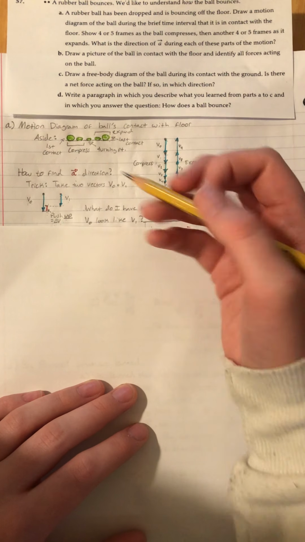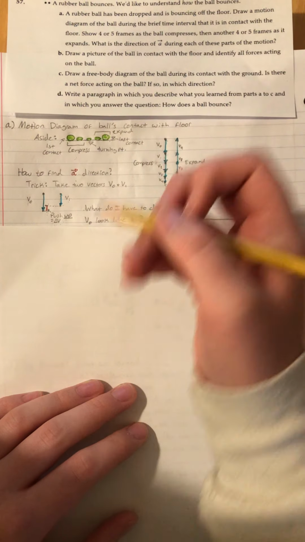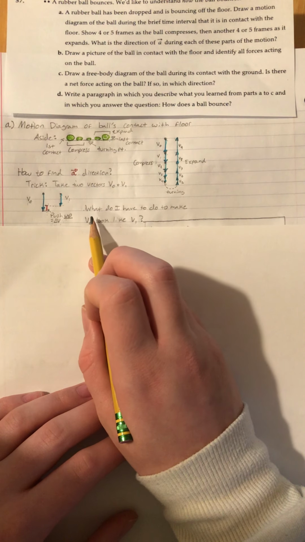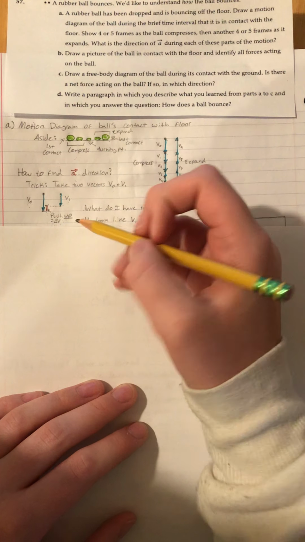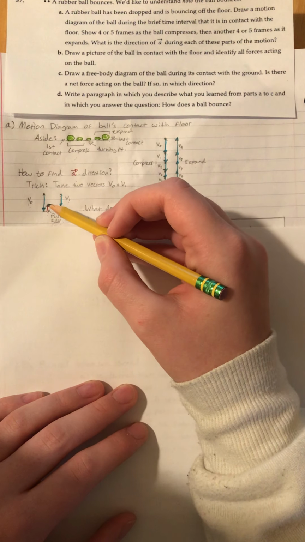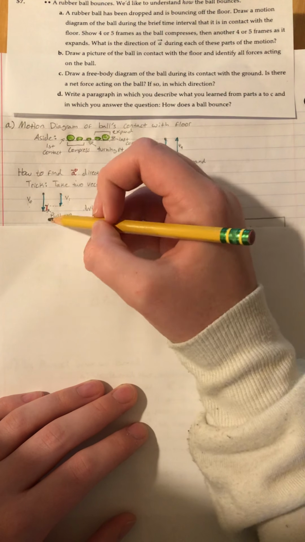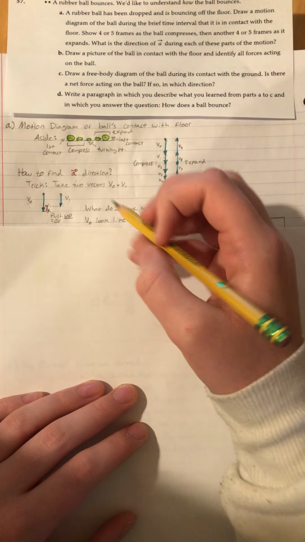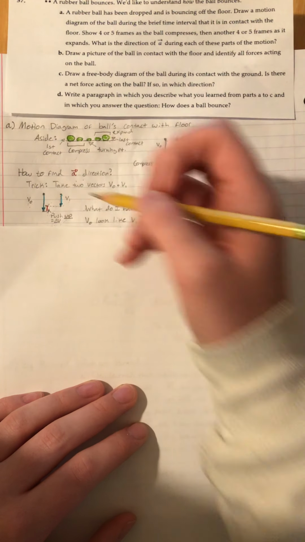Now to determine the acceleration direction, all I have to do is ask myself, what do I have to do to v0 to look like v1? Well, I just have to push it up, and that upwards motion is equal to the change in v. It's upwards, and so the direction of acceleration is going to be upwards as well.